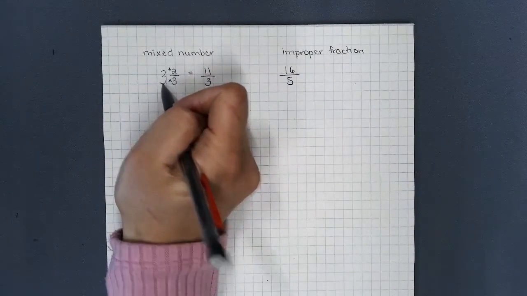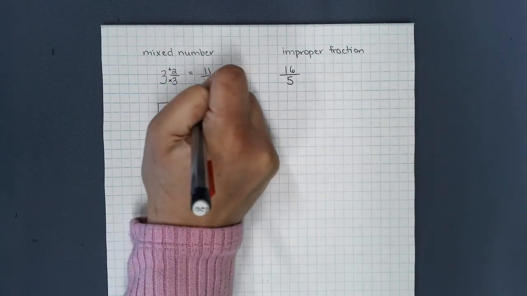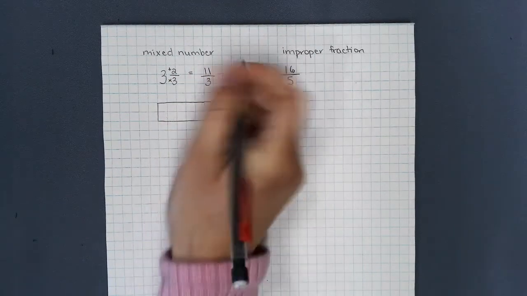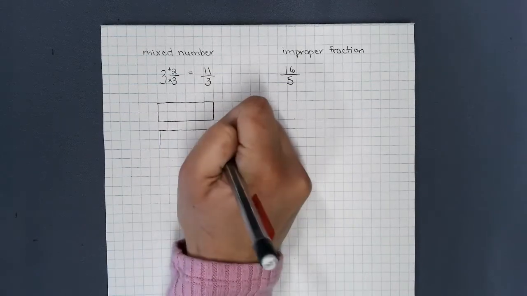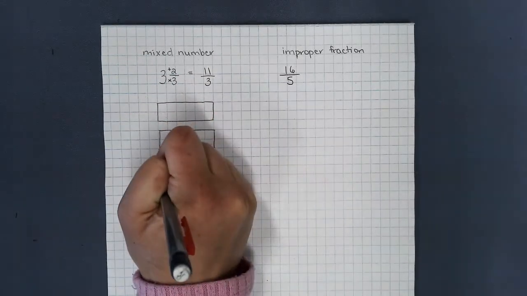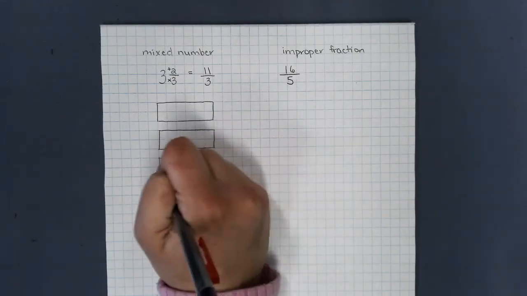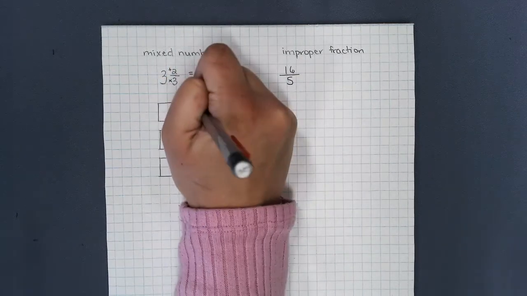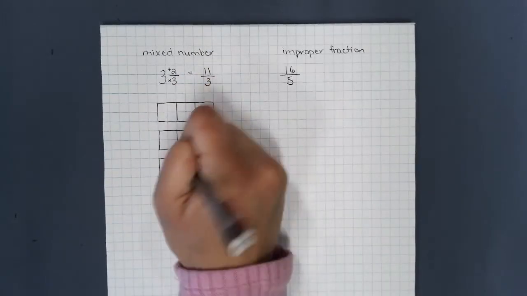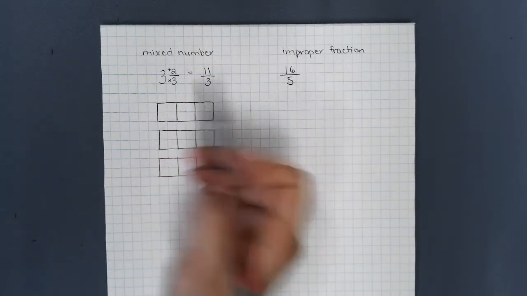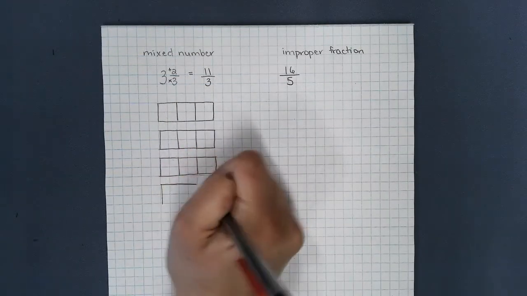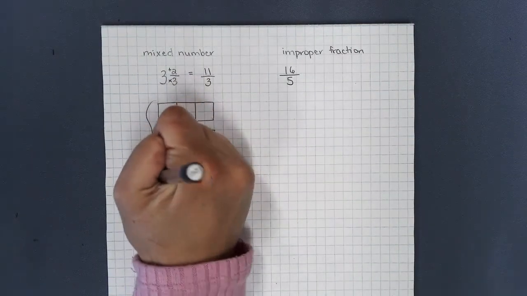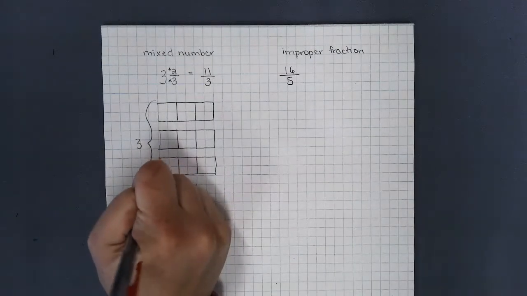So I have a whole number of 3, so that means I'm going to draw 3 objects. And my fraction is telling me that each of these objects needs to be split into 3 equal pieces. That's what the denominator is explaining there, since it's a 3. And then I actually have 2/3 extra. So I'm going to draw 2/3 right there. So I've got my 3 right here, and I've got my extra 2/3 down here.